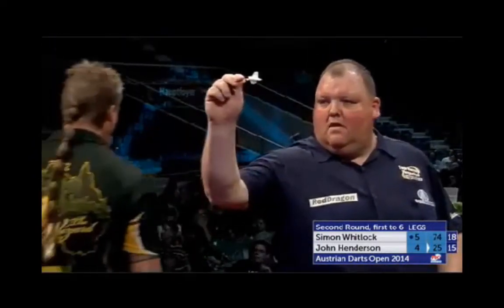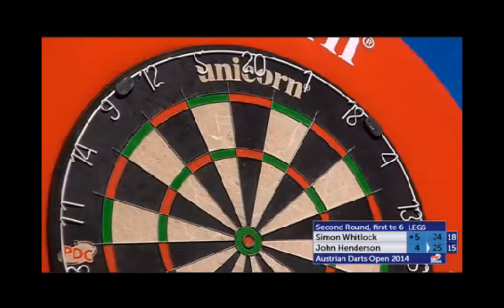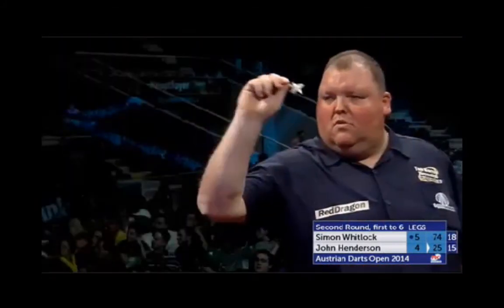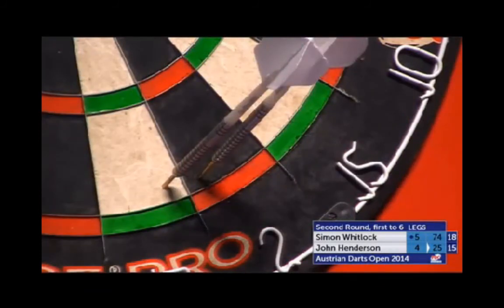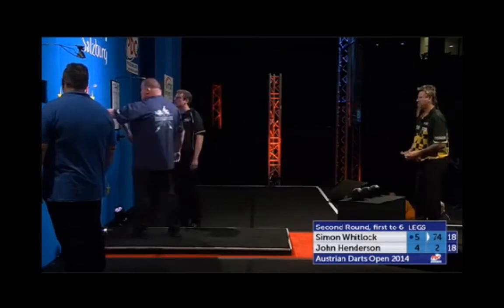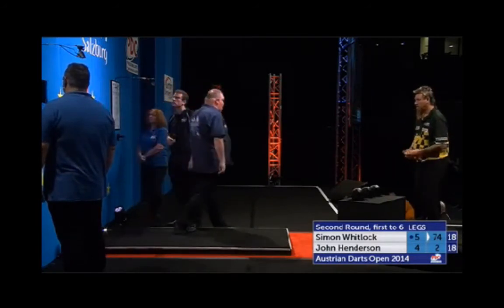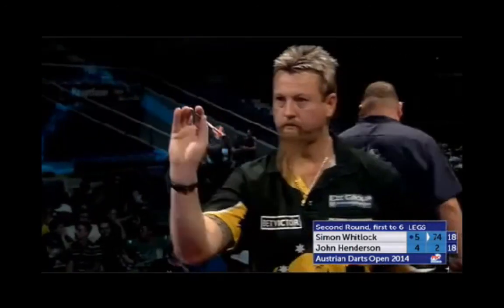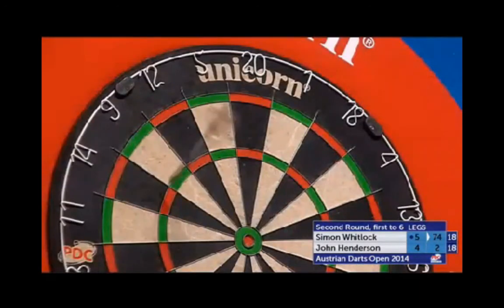to send us yet again this evening in this second round to a deciding leg. Double two. 23. Another miss. Double 74 from John Henderson gives Simon Whitlock a chance. He's going to be looking for the treble 14, double 16 for the match. And another let off from Henderson.